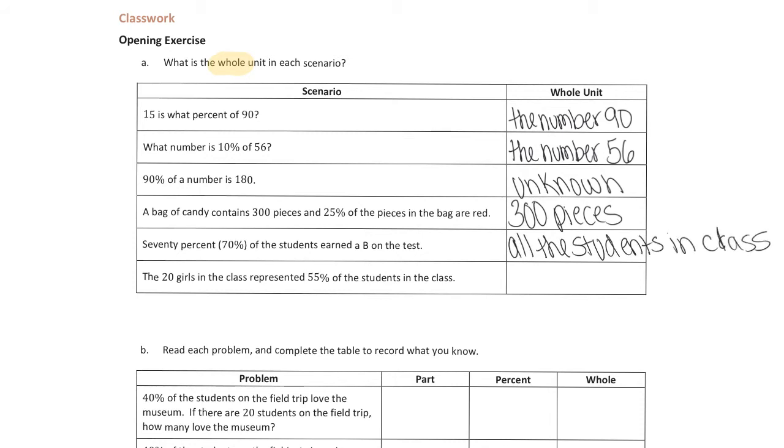Now, 20 girls in the class represented 55% of the students in the class. So here we know that the 20 girls are 55% of the students in class. Again, like in the scenario above, we had a percentage of students who earned a B on the test. Now we have a percentage of girls in the class. So our whole unit, again, is going to be all the students in class.